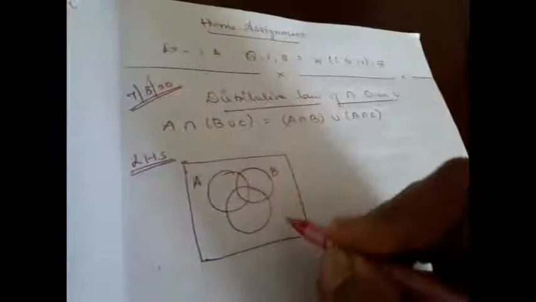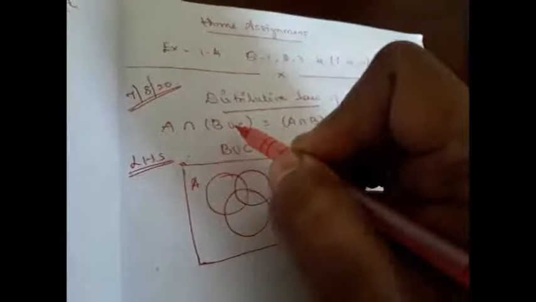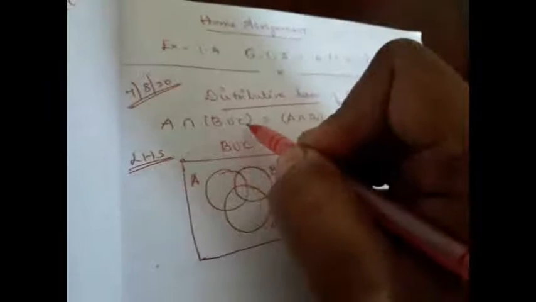Now I am going to take this circle as A, this as B and this as C. Now I am going to find what is B union C. Always we will give preference to the things which are inside braces, right? So first let us find what is B union C.